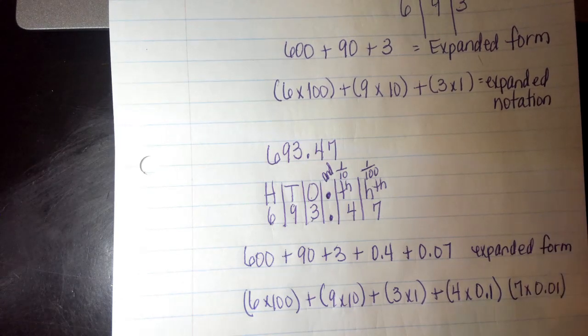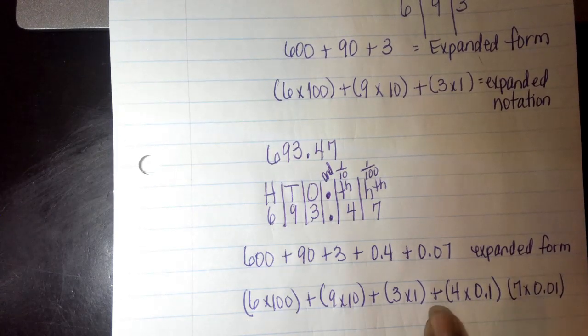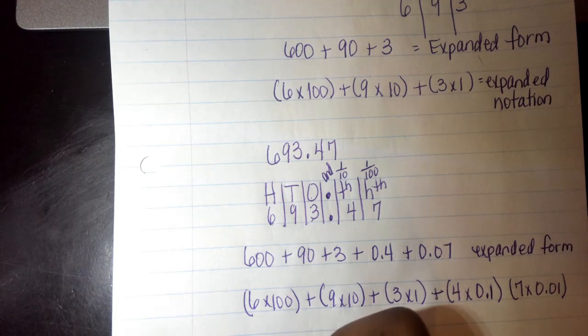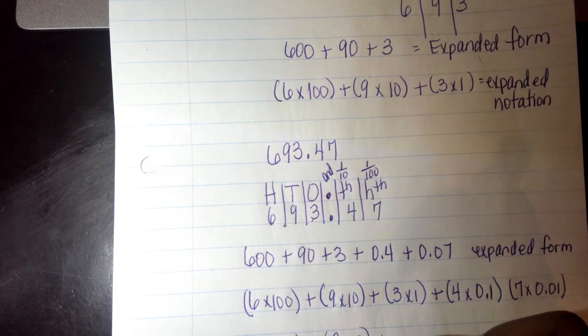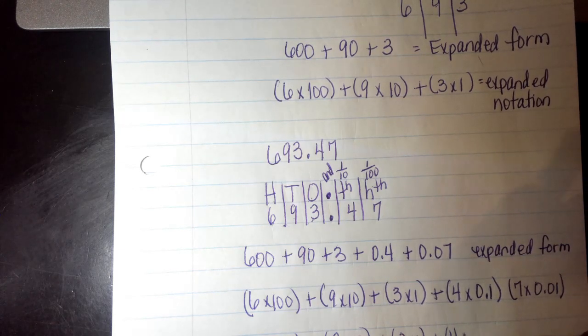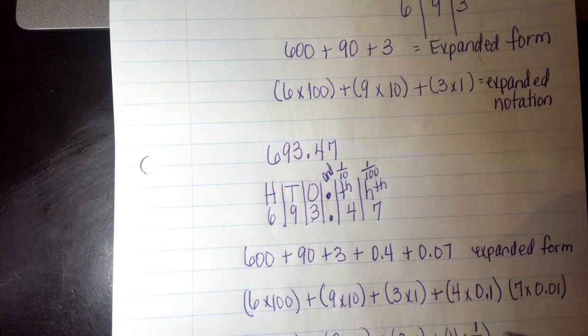Then 7 times 0.01. Okay? They may also see this part change a little bit, so the front will be the same. The 6 times 100 will be the same. There's another way to write it. The 9 times 10 will be the same. The 3 times 1 will be the same. Here's where it changes a little bit: 1/10. Oops, forgot our plus up there.